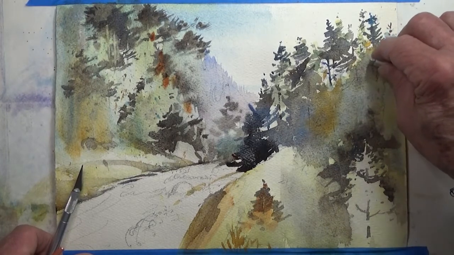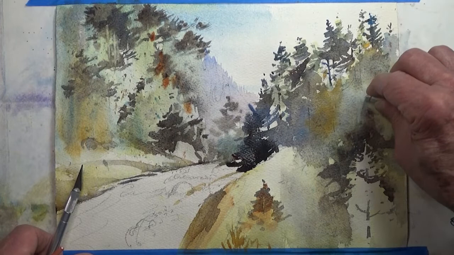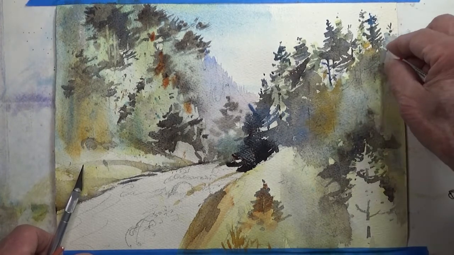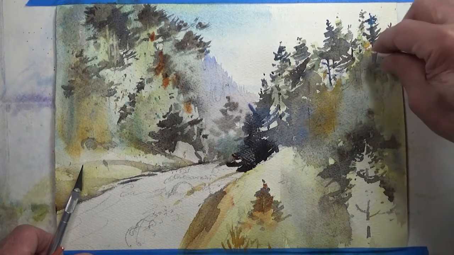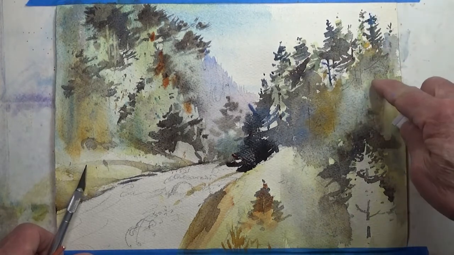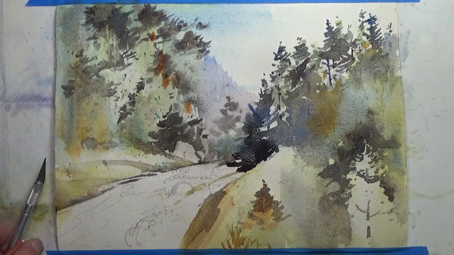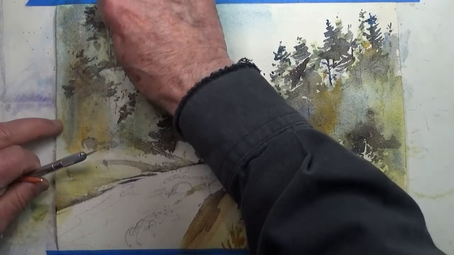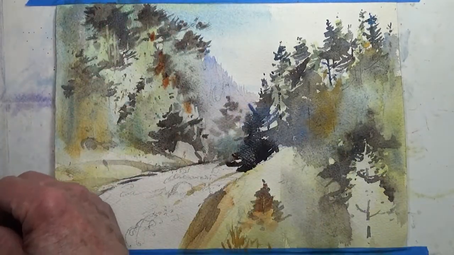But you need a few of these. Now I'm actually degrading the paper here with this, because you see it's filling in dark. It's okay. I'm going to need a couple of those anyway.